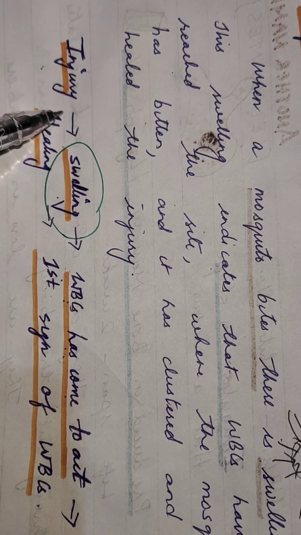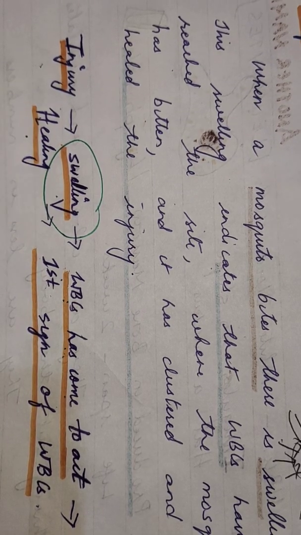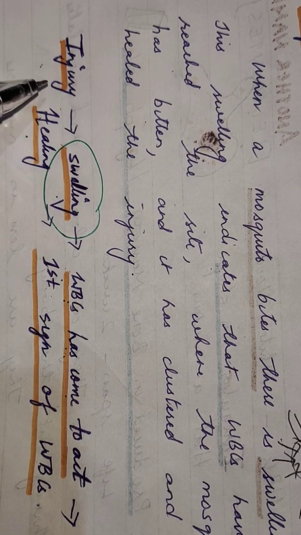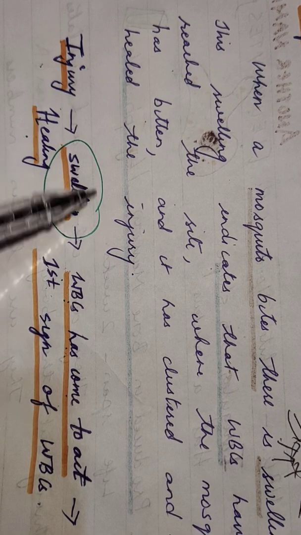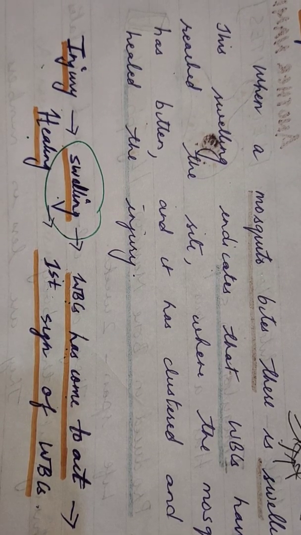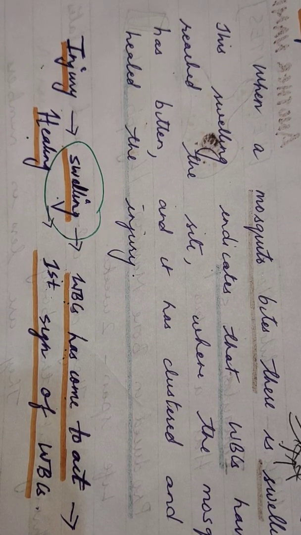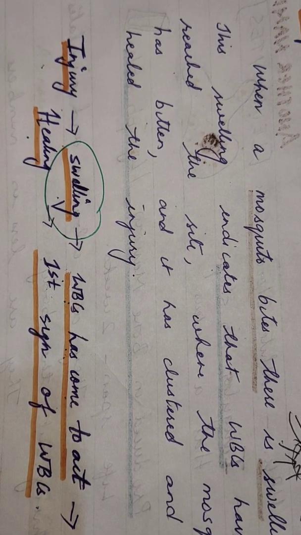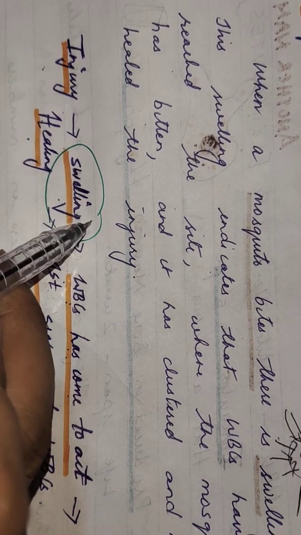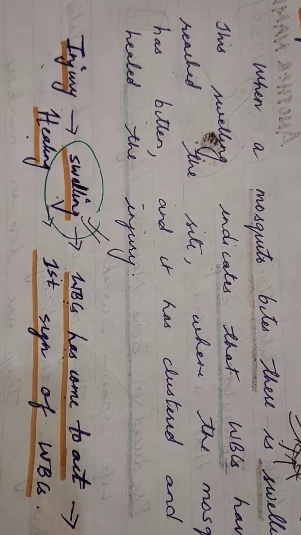So whenever an injury is there, you will get swelling, but not like broken also. Even broken also, there will be swelling. Broken hands, broken legs, there will be swelling. Okay, that indicates that WBCs have come to act and the healing process has started. And that indicates the first sign of WBC, whenever there is an injury and there is swelling.